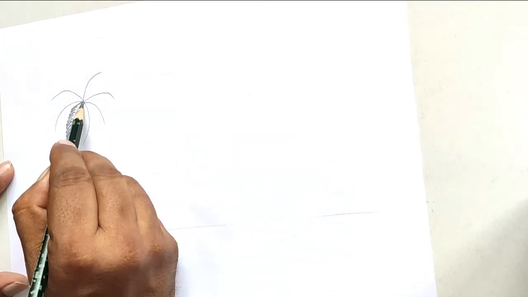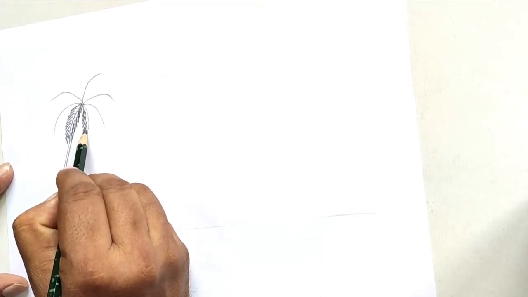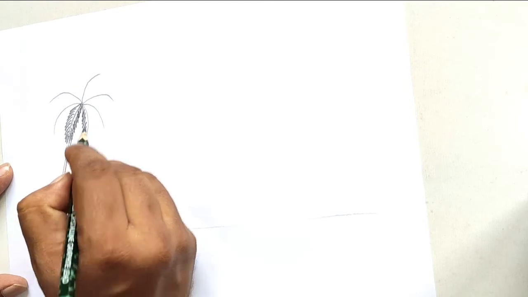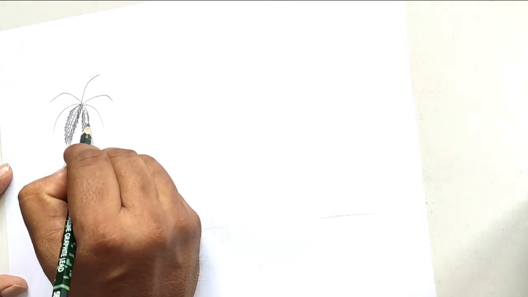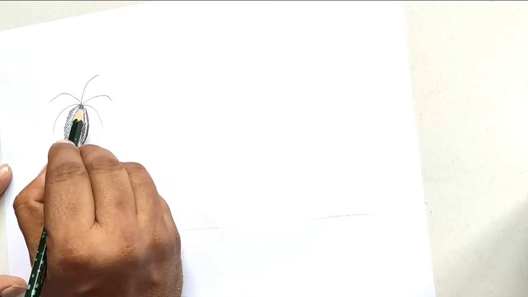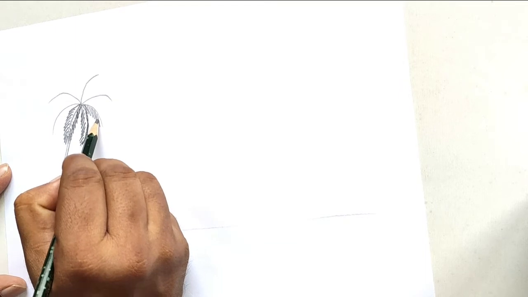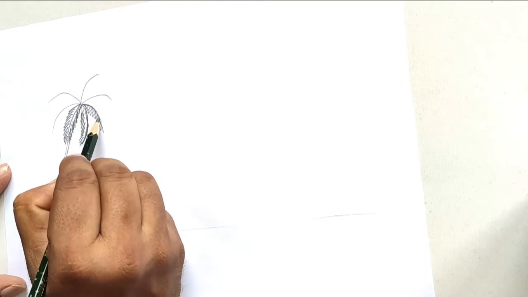For the leaf that is right in front, you can draw these straight lines on both the sides of the skeleton line. But for the other leaves which are on the side, just draw the lines from top to bottom alone.